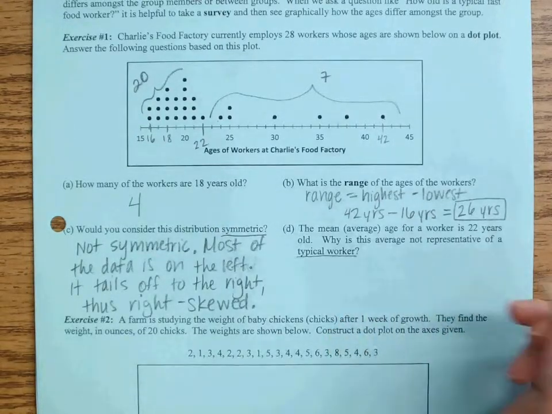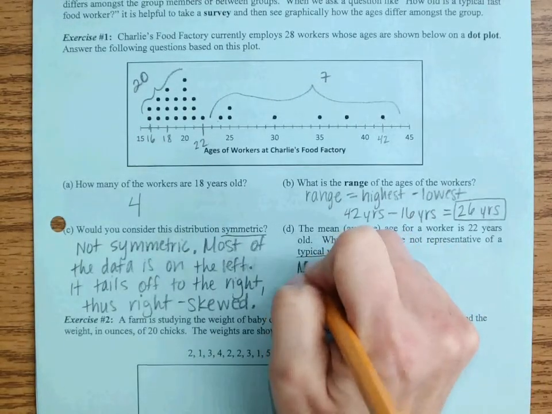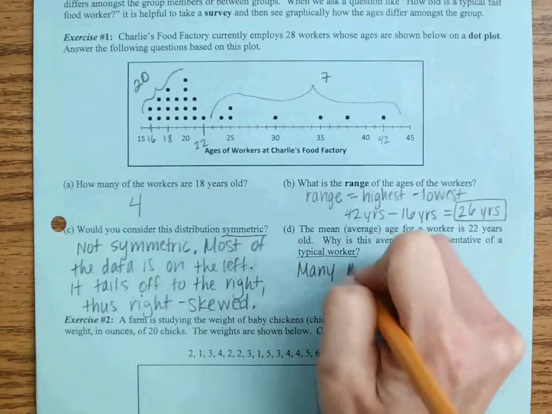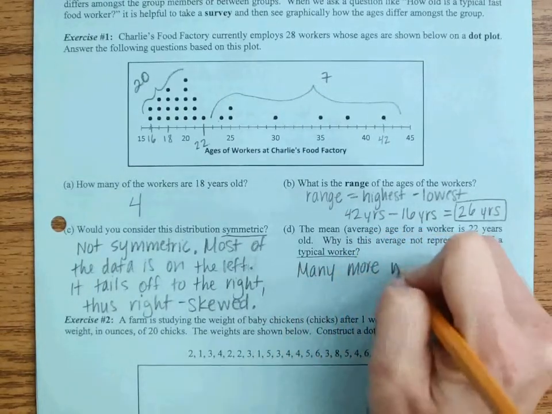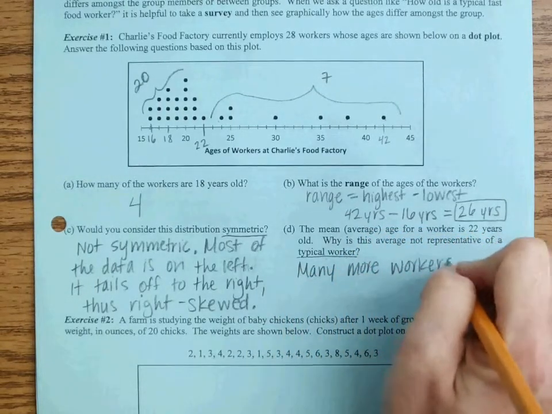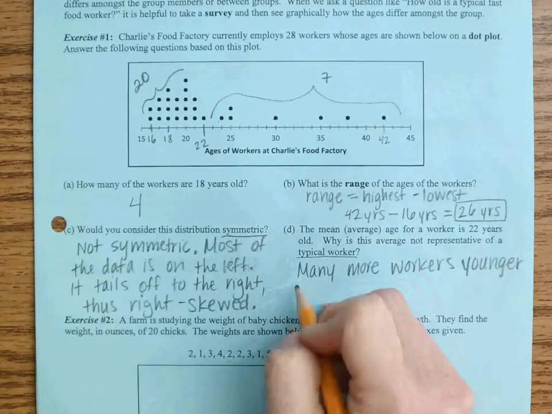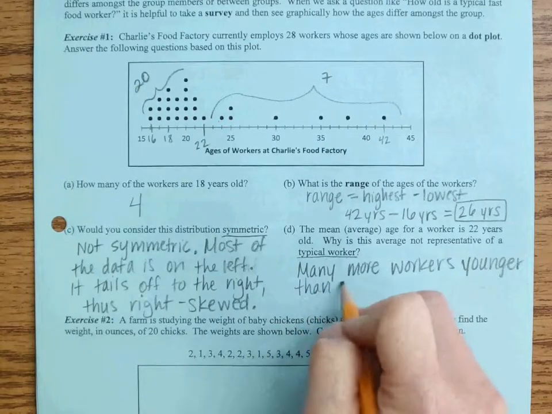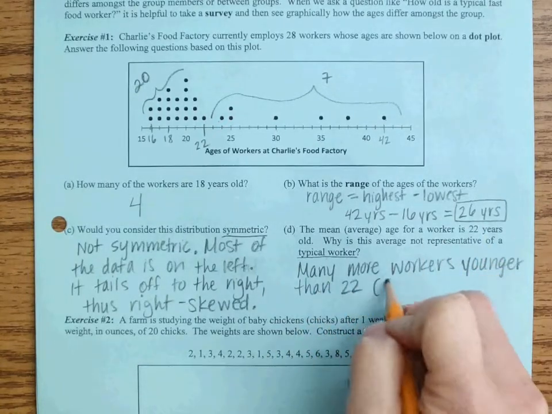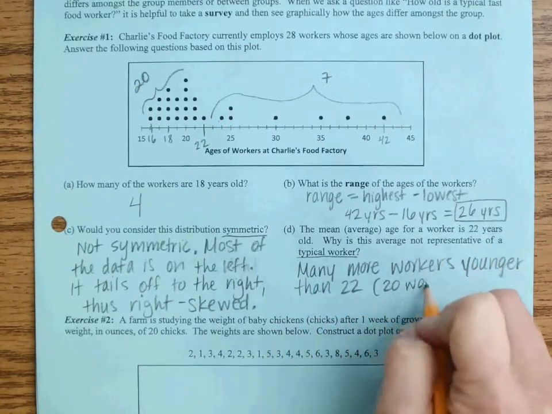And let's go ahead and write this down. So many more workers, so 20 workers.